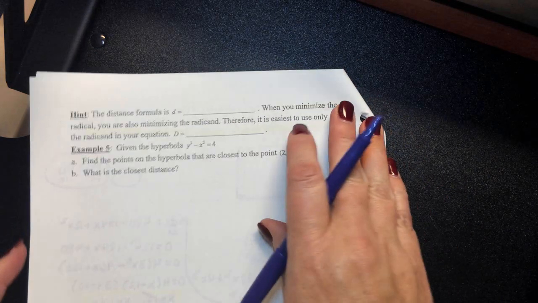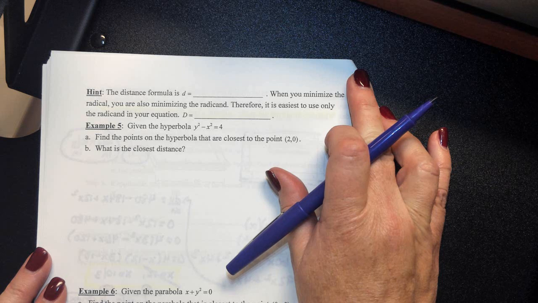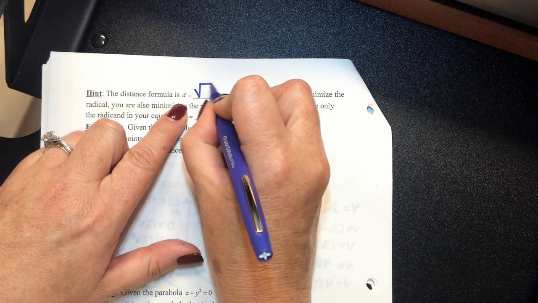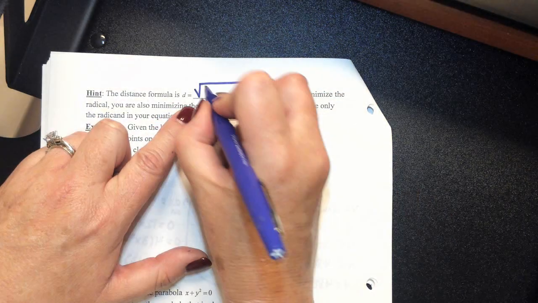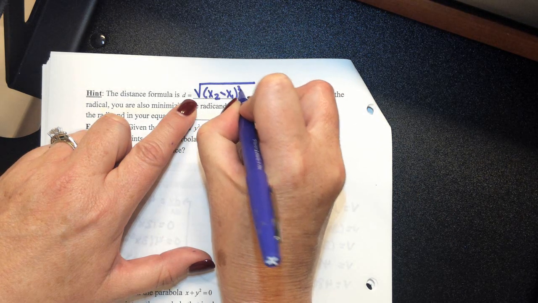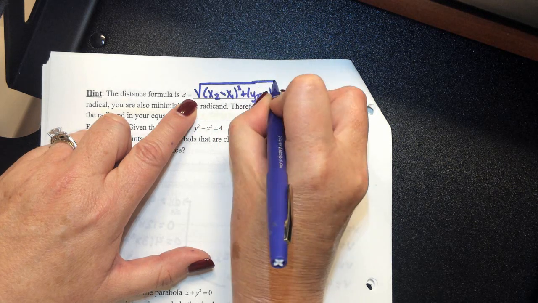All right. Another type of problem that they give you with these optimization problems is talking about distance. If you remember your distance formula from geometry, the distance formula, remember, is x sub 2 minus x sub 1 squared plus y sub 2 minus y sub 1 squared.